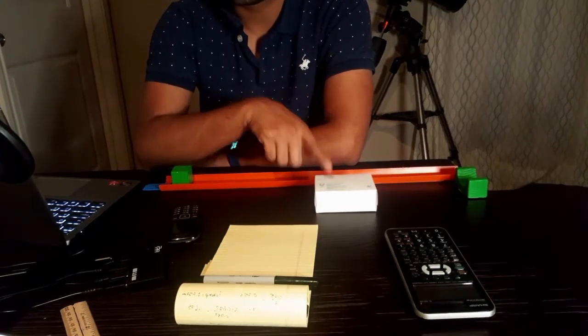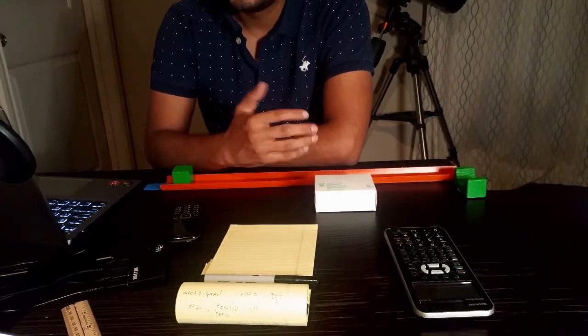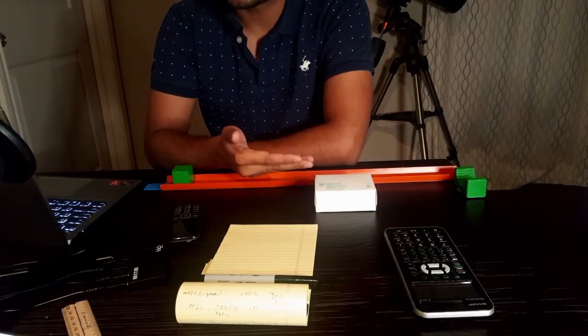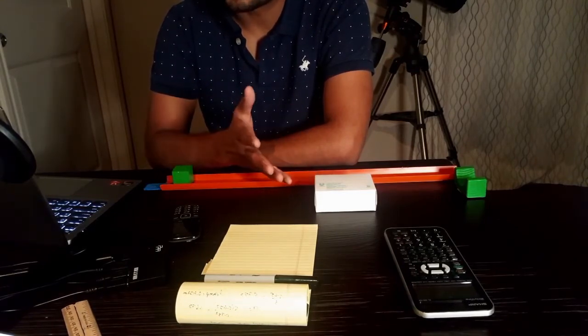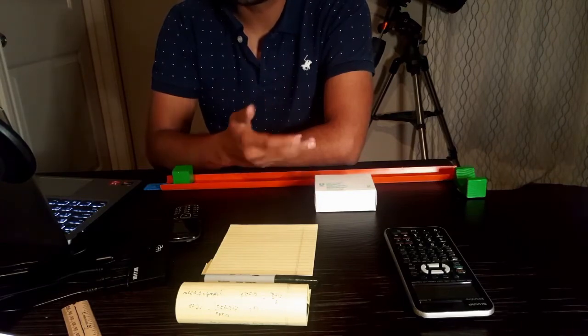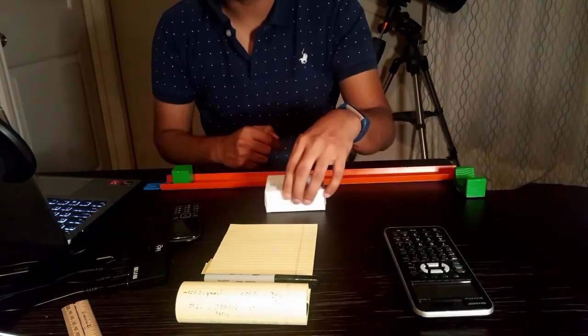As this block is sliding on the surface of this table, the table offers some friction that resists the motion of this block. Now there are two kinds of friction: static friction and kinetic friction. The difference can be seen here again with this block.